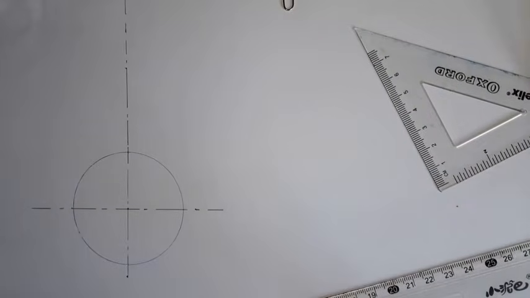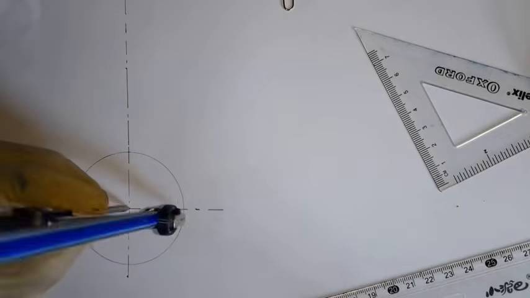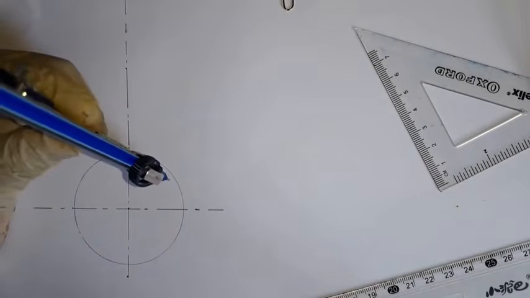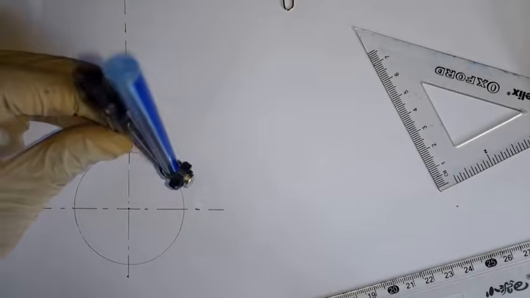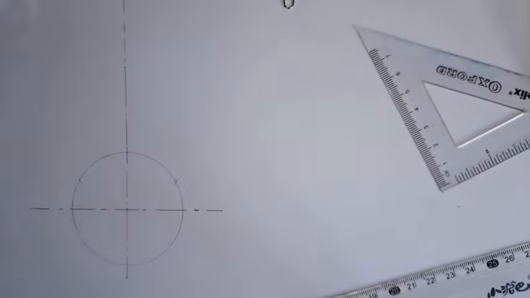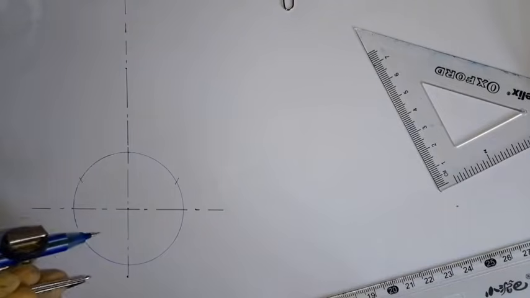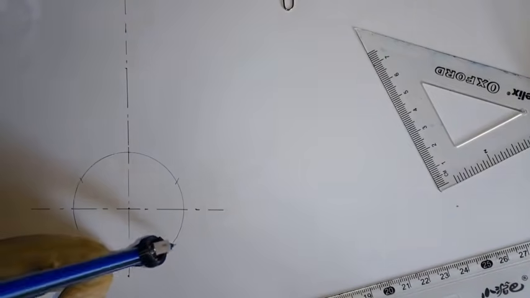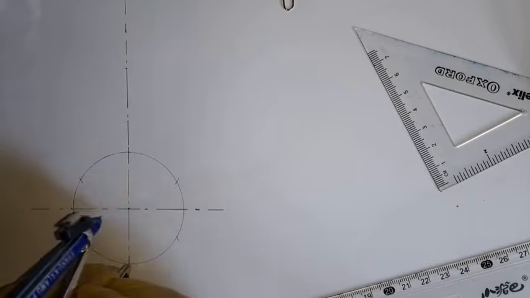So how do we do it? We come and just start with your radius, stand here, make this arc, also make this other arc, then come here, make this arc, and then make this arc.